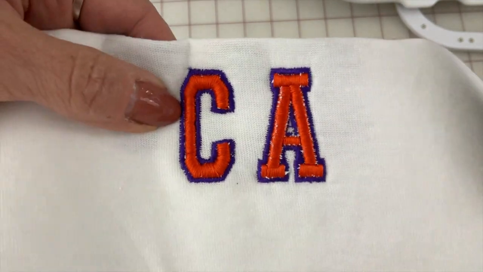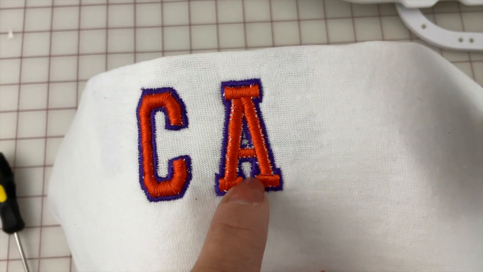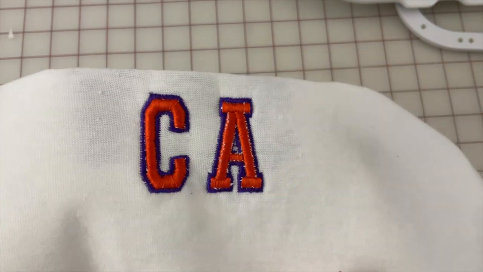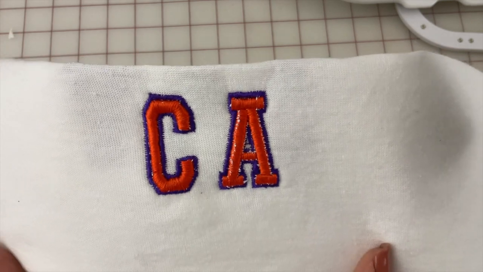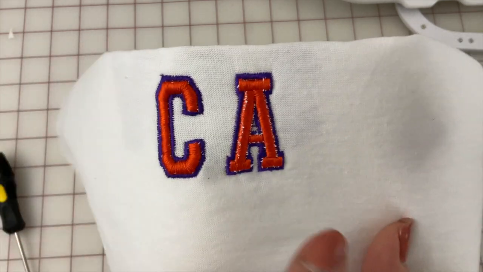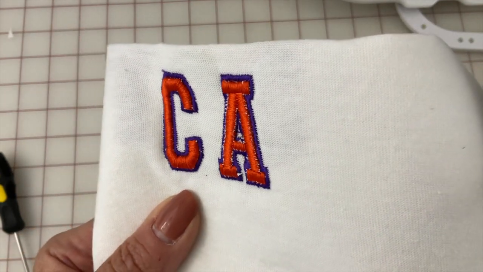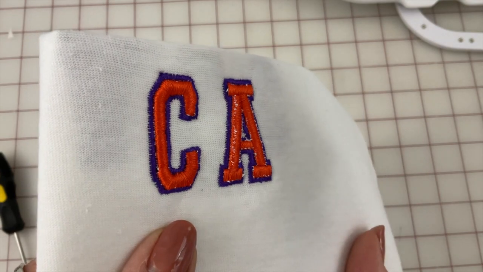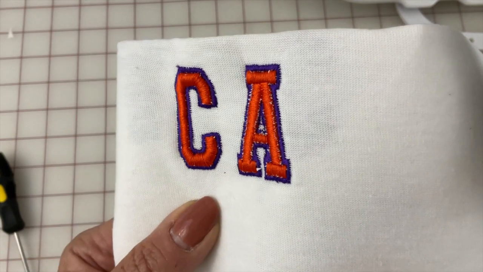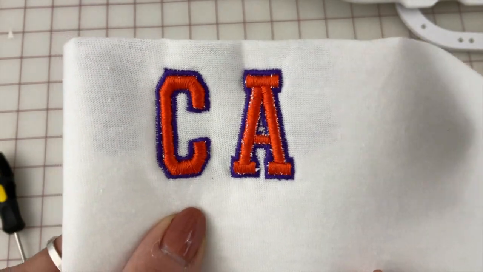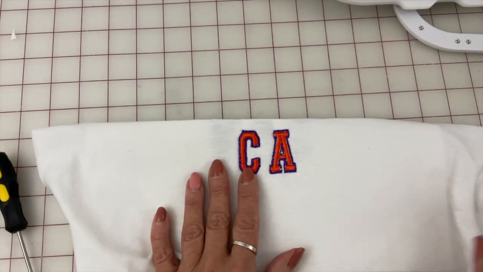But if you can see here, the one on the left is the Sulky foam. That is the foam that's made specifically for embroidery. The one on the right is the foam that was purchased at the craft store. So that's the thinner stuff, the one that's not as dense as the Sulky. So you can definitely see that there is a difference in how easily it tore away. They're digitized exactly the same. They're the same font. They're specifically for foam. So that's something else to consider.